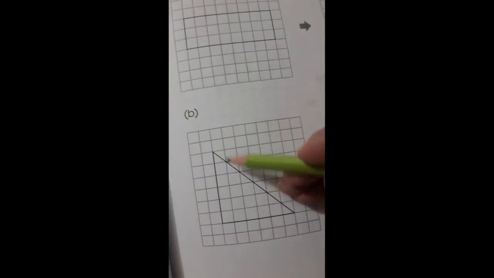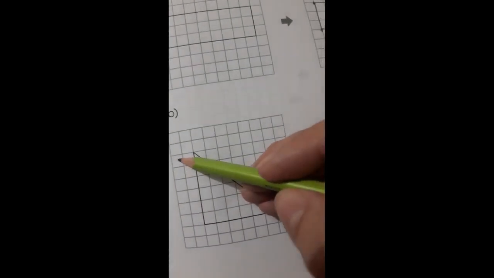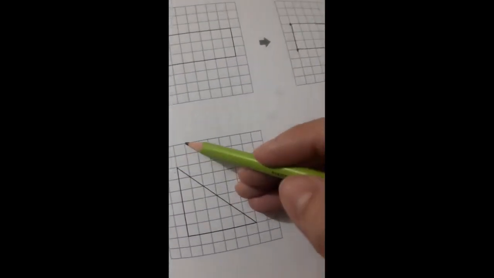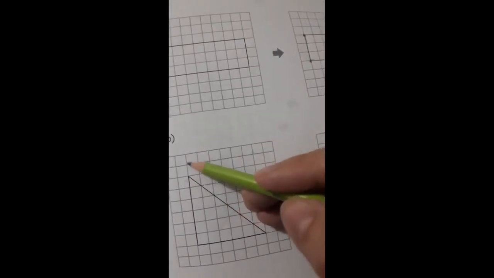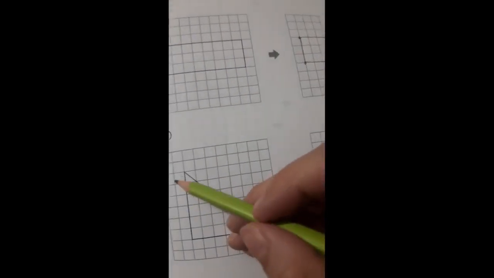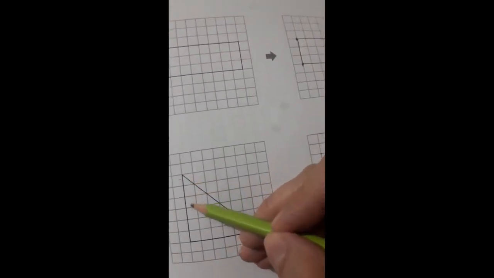Now this is the triangle again. What you have to do, leave two squares vertically and two squares from this side and two squares from this side. 1 2, make a dot, and 1 2. Now how many squares? 1 2 3 4 5 6.